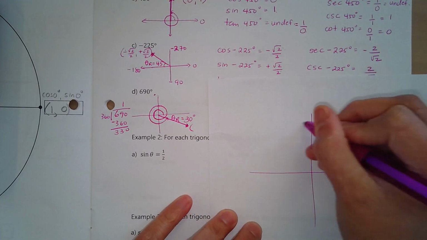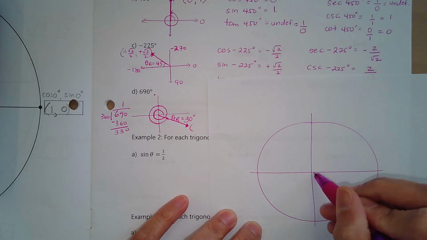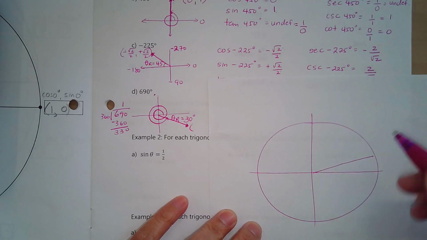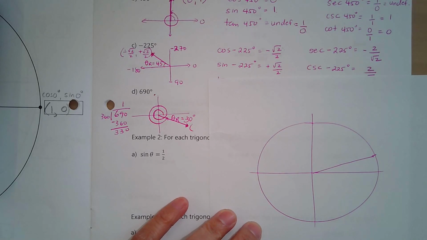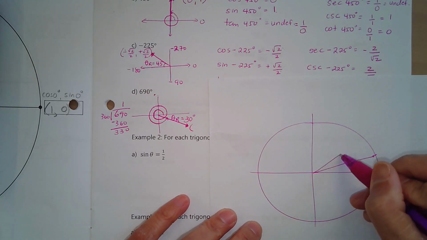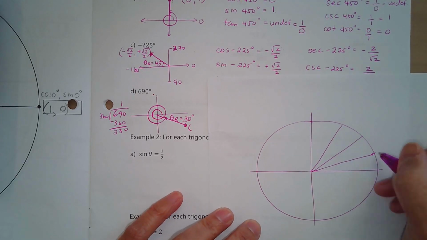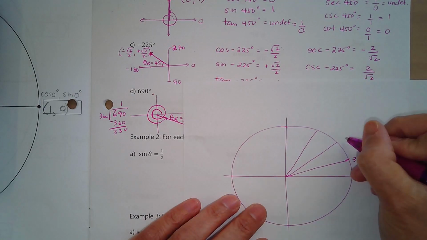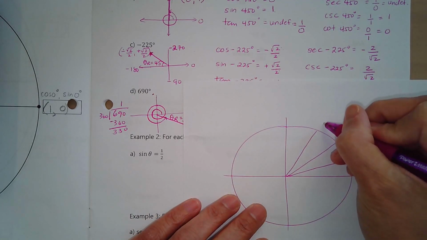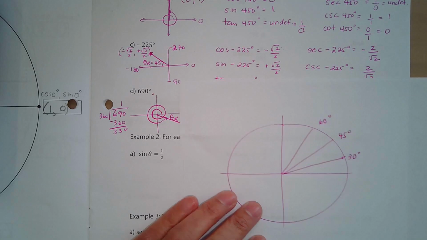Here's your unit circle. 30, yeah, this one would be a half. But is it the x or the y? The y is a half. So this is 30 degrees, 45 degrees, 60 degrees, right?